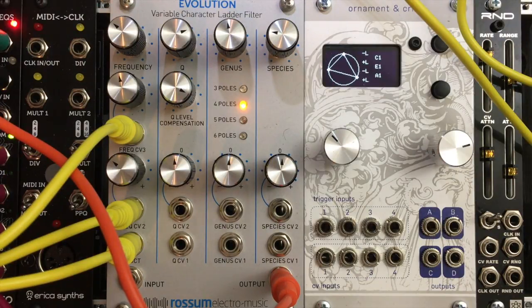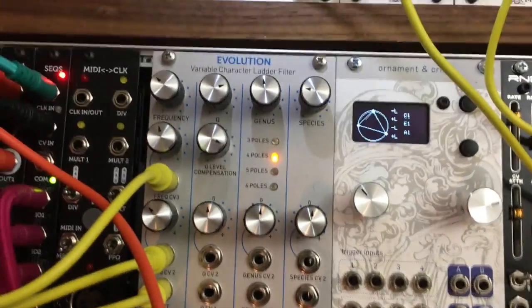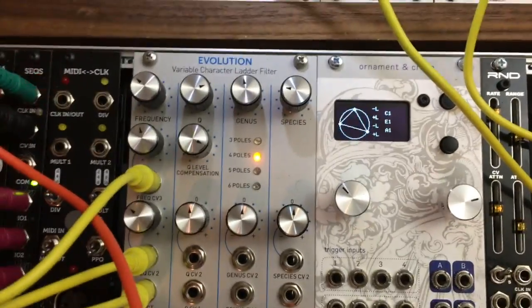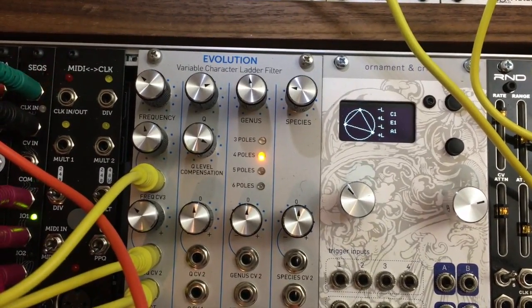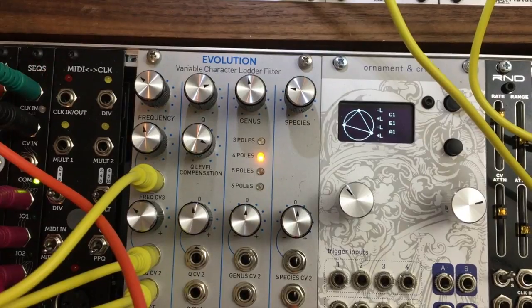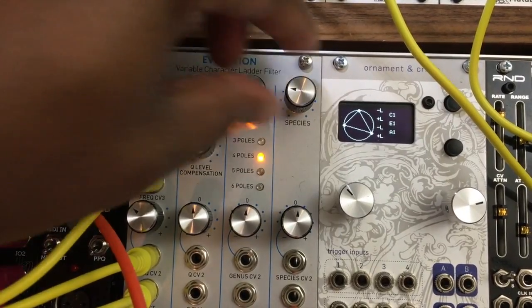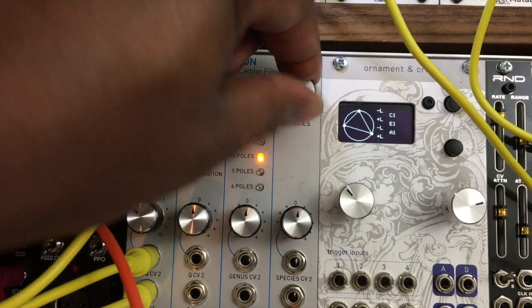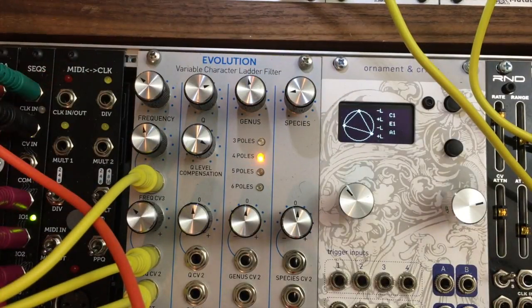And obviously we have the Rainmaker delay doing what it does. All right, so you can see that that adds a little bit more weight when I tweak the frequency here.